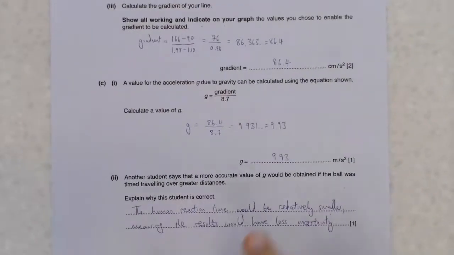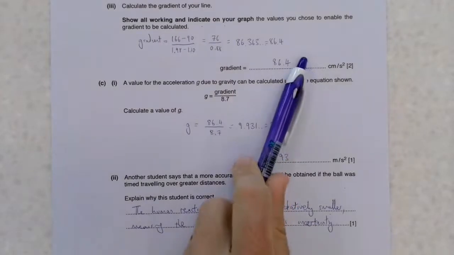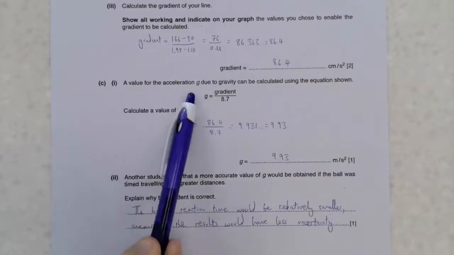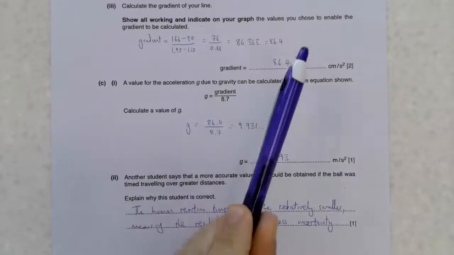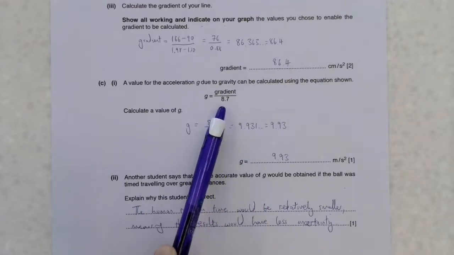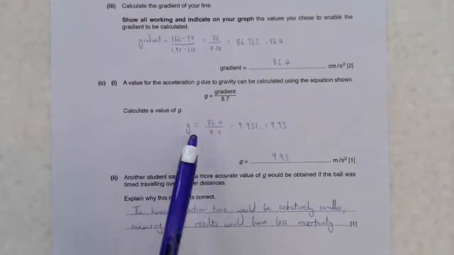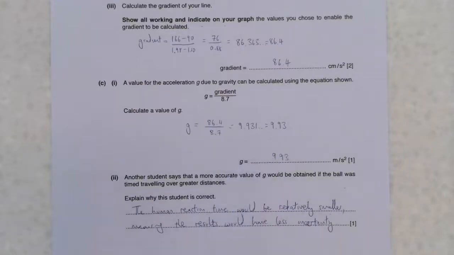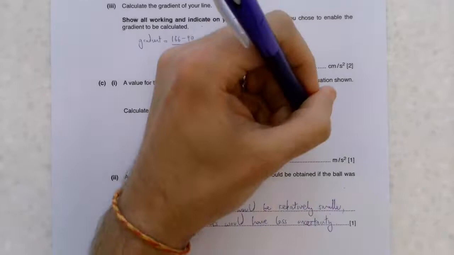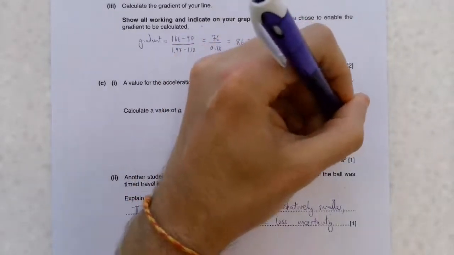Okay, back to question C. We then take my data. We calculate the value for acceleration g using the value of my gradient divided by 8.7. Don't worry about where that 8.7 comes from. You just have to use it. 9.93. Again, a check. Well, do I know g? Yes. G for you guys is 10.